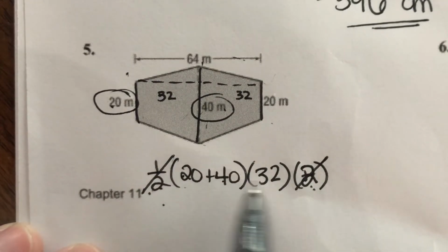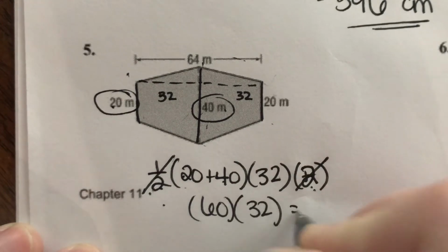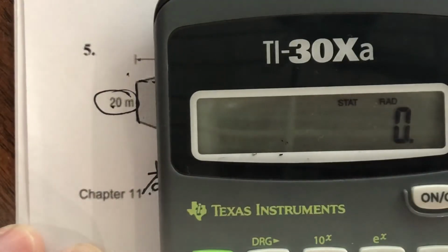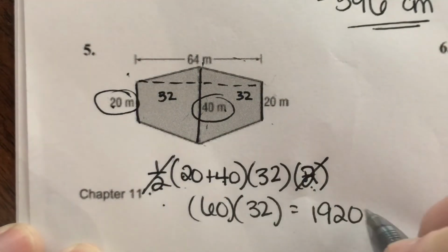So I've got 20 plus 40, that's 60, times 32, which is going to be 1920. And that's in meters squared.